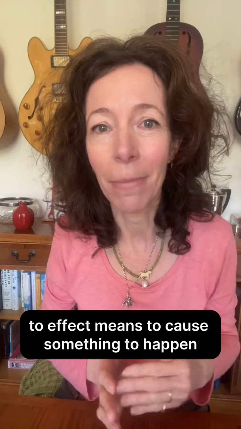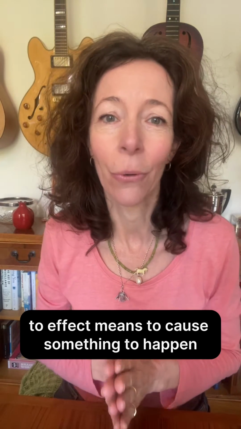To effect means to cause something to happen or to bring something about. For example, she effected change in the organisation at every level.